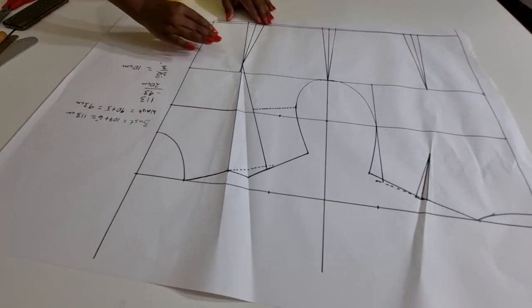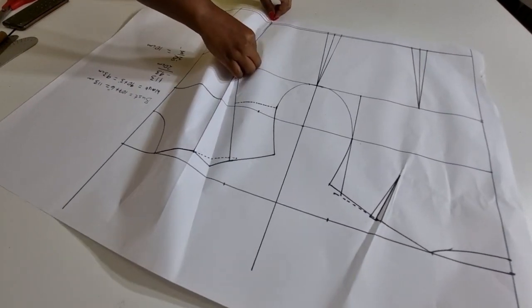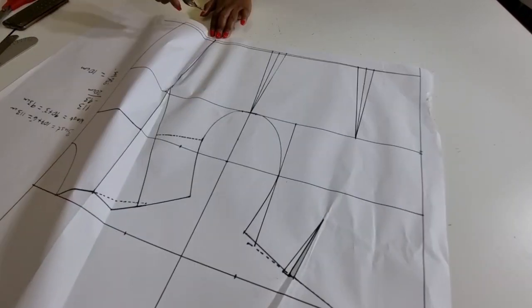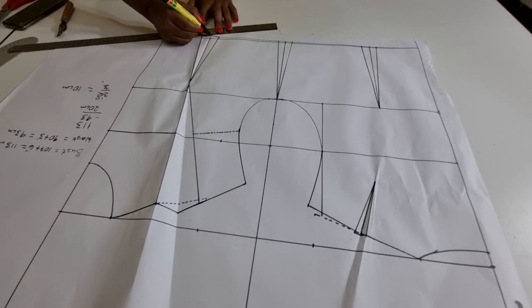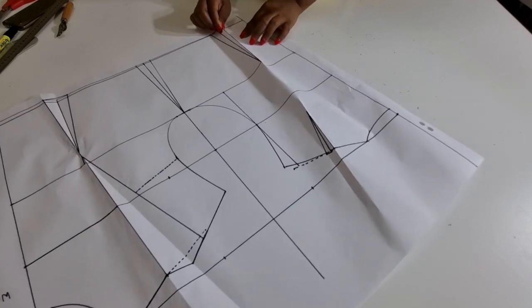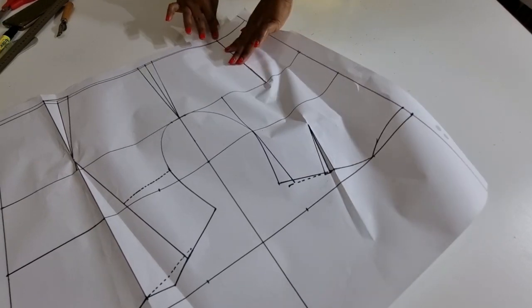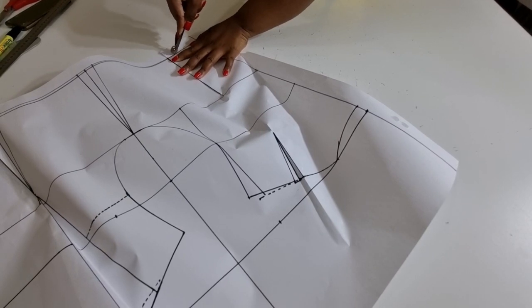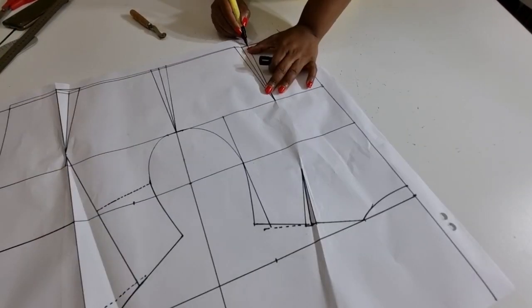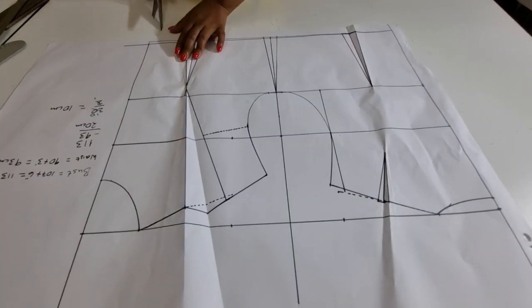Next, we are going to fold the waist darts like so. And then we draw with a tracing wheel like that. We do the same at the back. We fold the waist dart like that and we close it. And then next we trace along with the tracing wheel. And then we end the waist like that. Next, we are going to cut out the pattern.